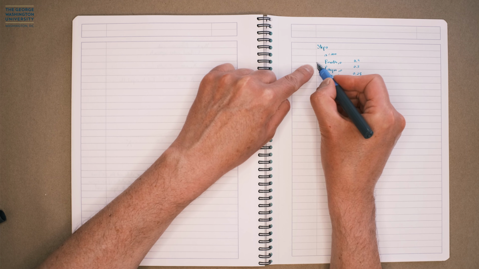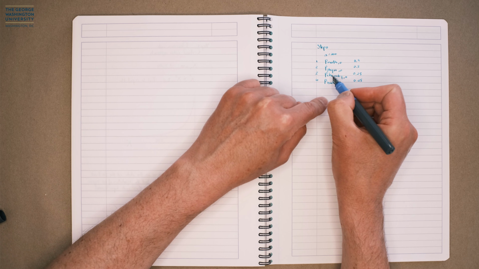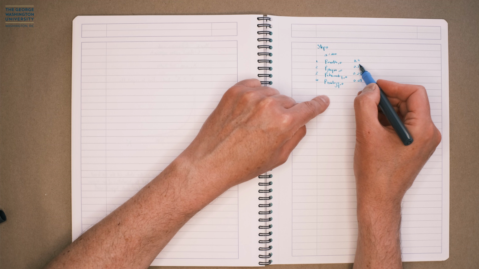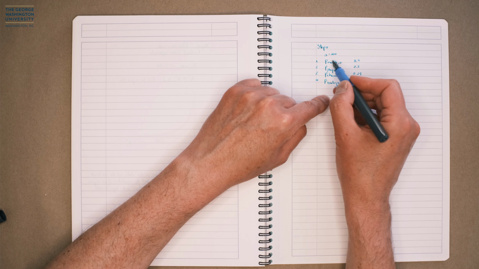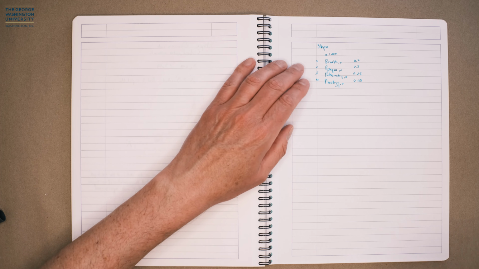Now let's make these 1, 2, 3, 4, the 4 categories for this categorical variable: what is your major? So if I expect 20% of the population to be math majors, and I have 200, so 200 times 0.2, that would be what I would expect, and that gives me 40.